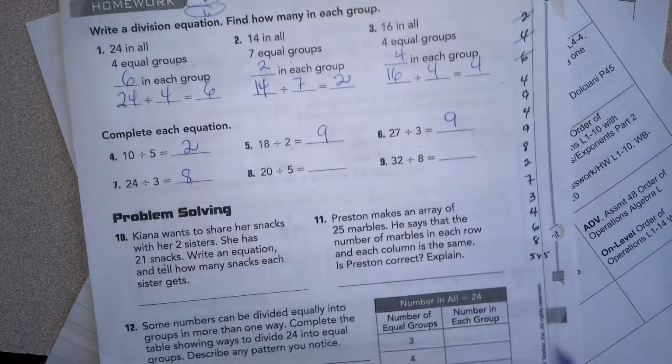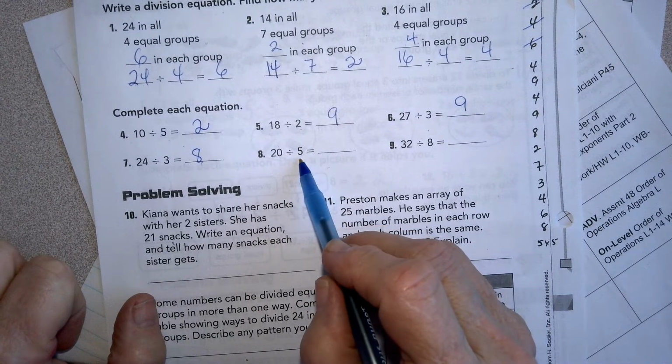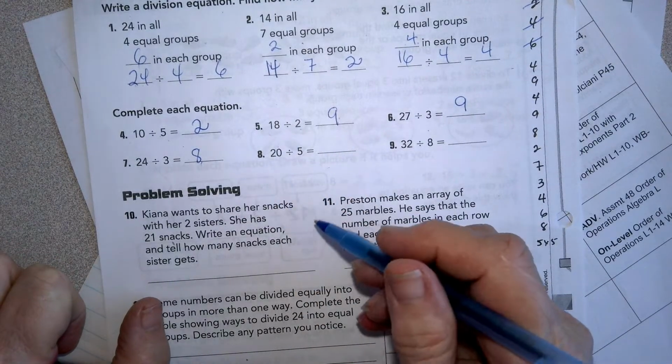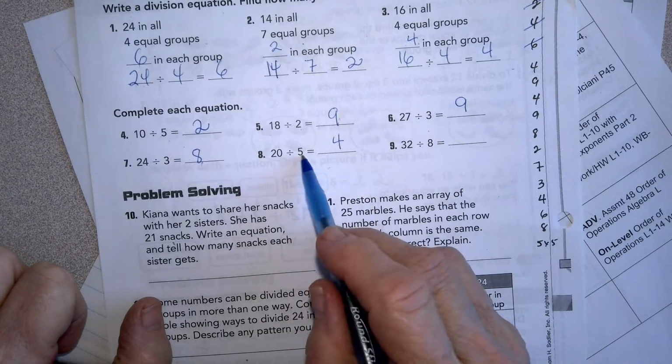Very good. All right, so let's see. This is when I'm dividing this up. How many 5s are in 20? 4. And in fact, 4 times 5 is 20. So 20 divided by 5 is 4.